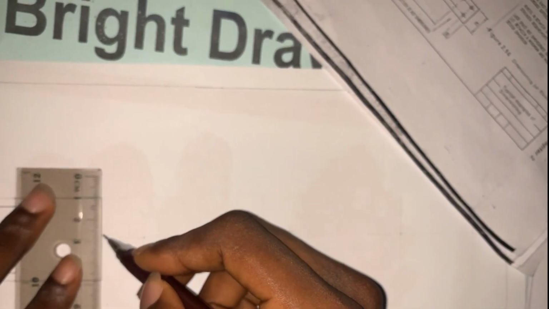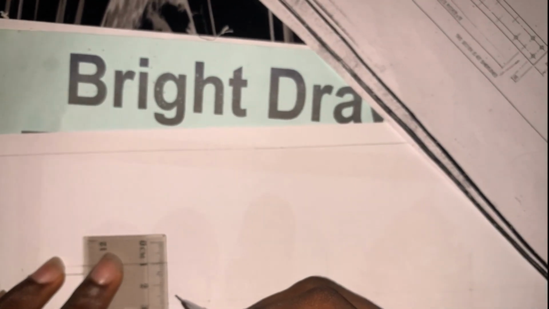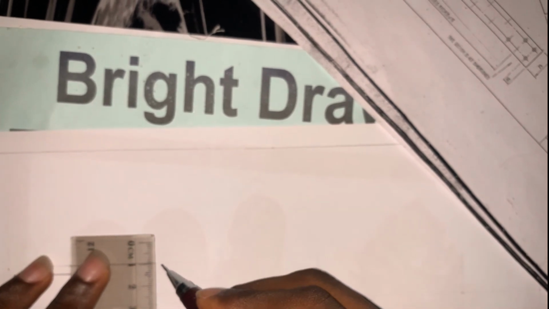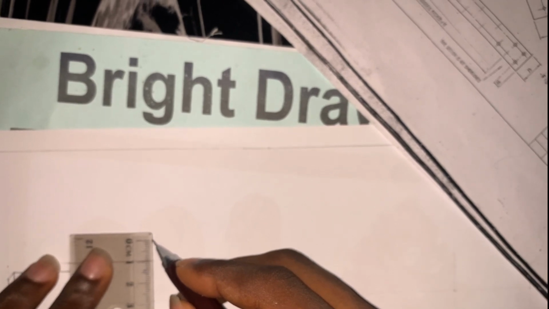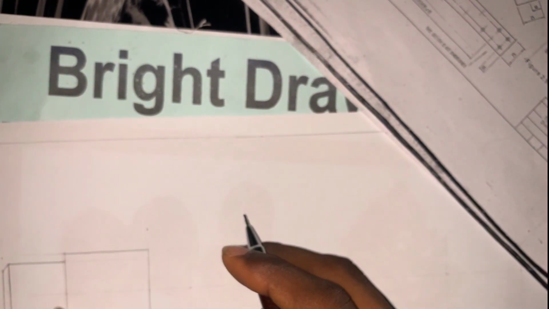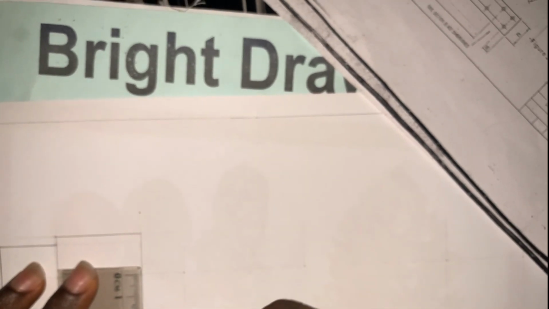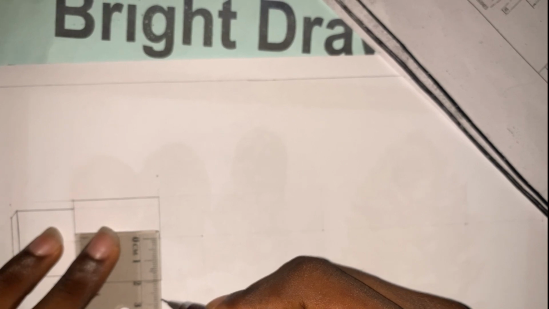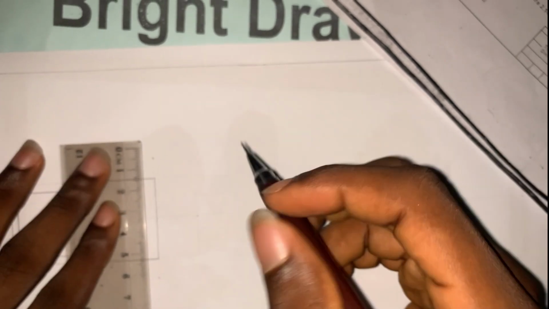So this is my 2.85. Should be in between 2.8 and 2.9. That's where your 2.85 is. So this is my 2.85. So use a dot line. You dot it. So this is my 2.85. Also measure it downward. So from the center, measure 2.85. So this is my 2.85 also downward. So now you go ahead and join them.